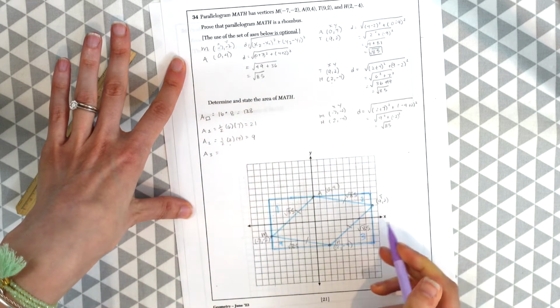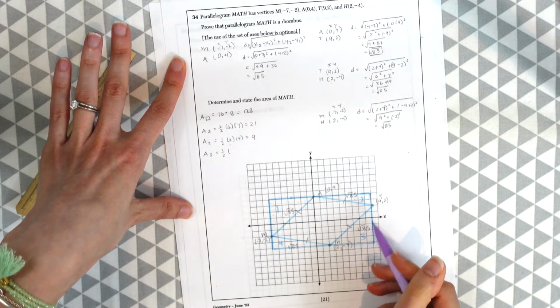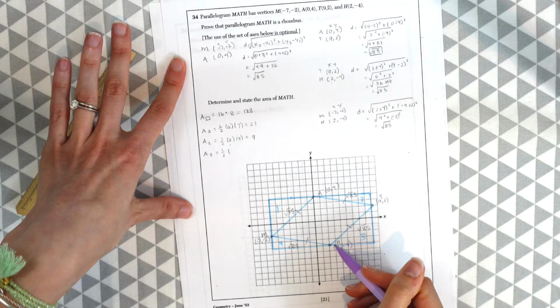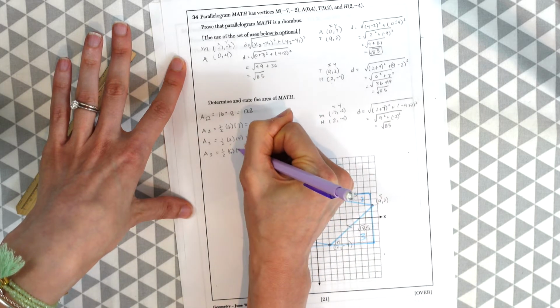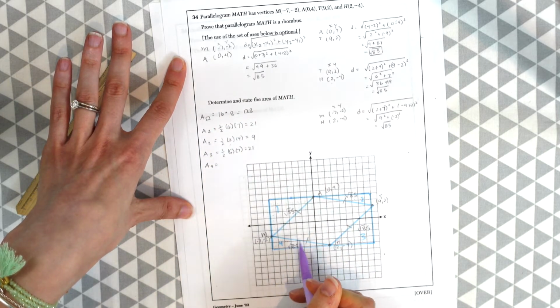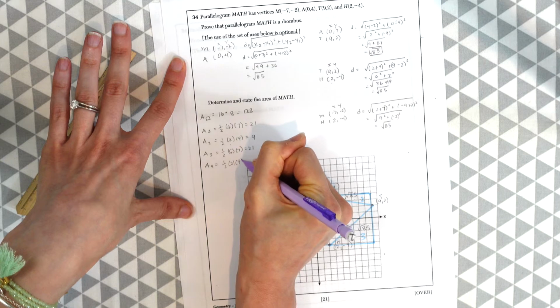Area of triangle 3 down here, we're going to get the same thing, 21. And then our 4th triangle is going to end up being the same as triangle 2, and we'll get 9.